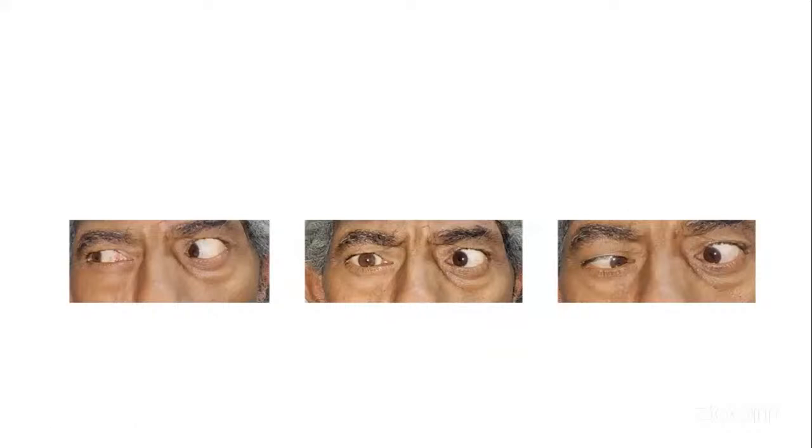This is an external photo of a patient in which, in the primary position, the left eye is deviated. In dextroversion, there is no limitation of the extraocular muscle movements, but in levoversion, the left eye is not abducting.